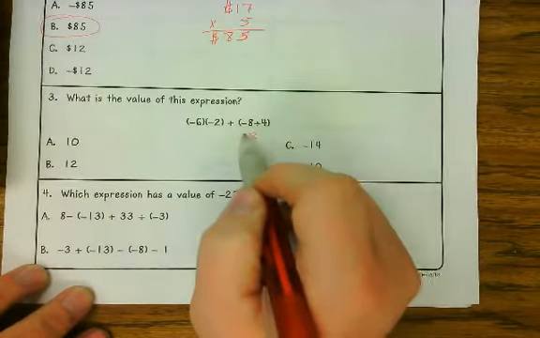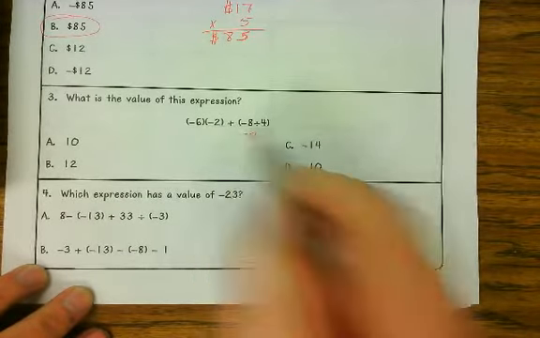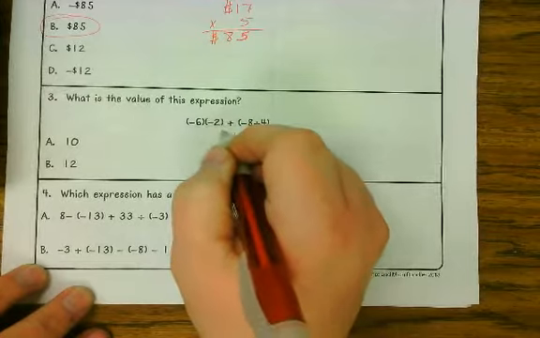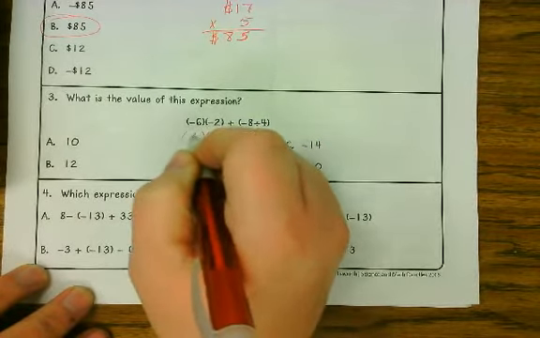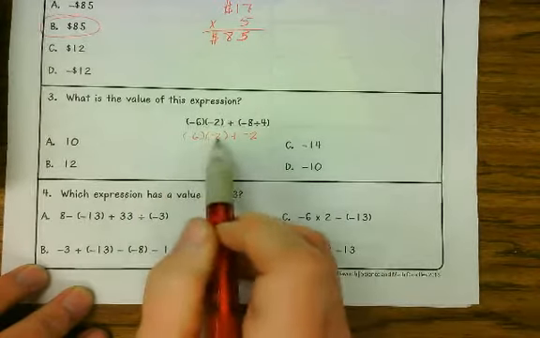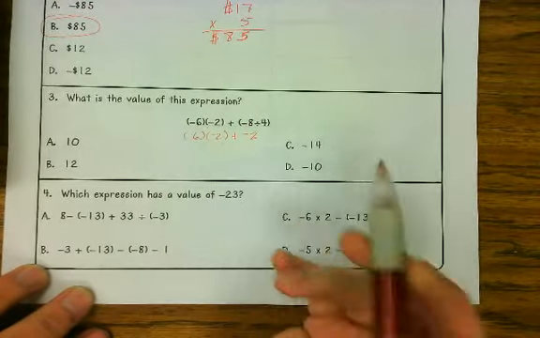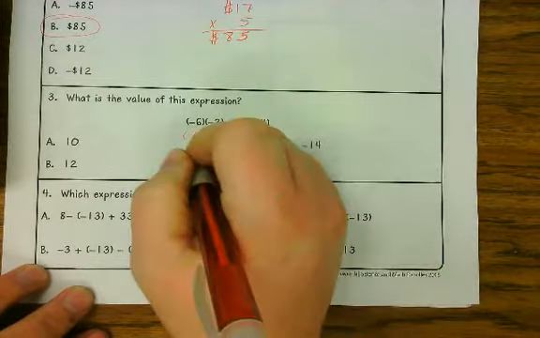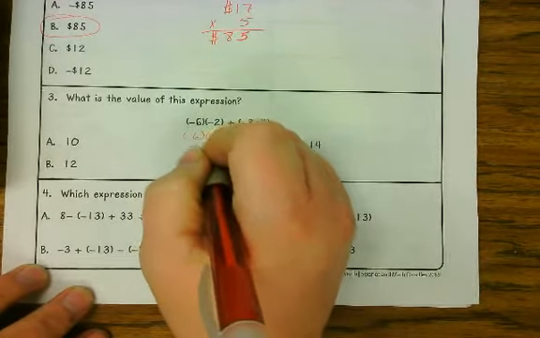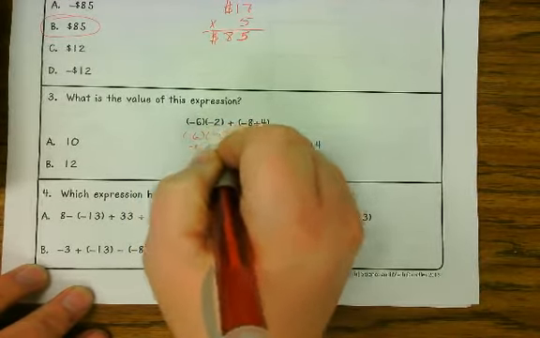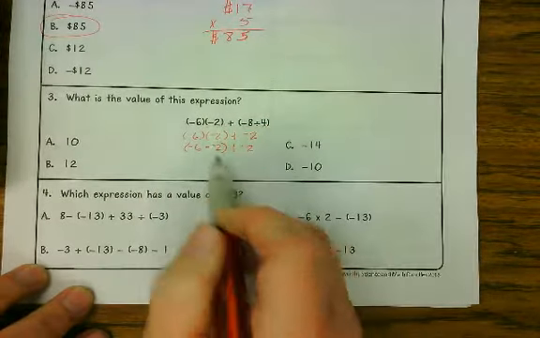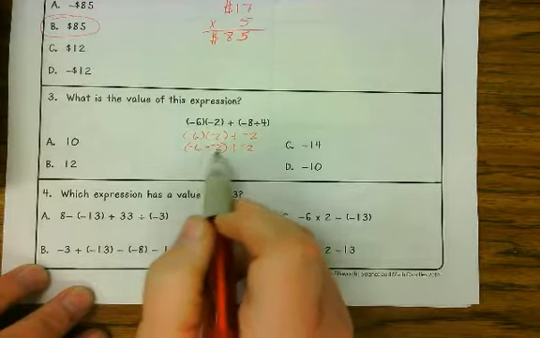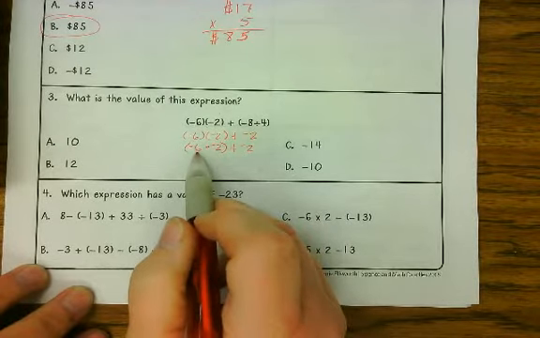I have a negative with a positive, so I keep the negative. I have a negative here and a negative here. This means multiply. So we're going to make this a multiplication problem. So I have -6 times -2 plus a -2. So we're going to do this parentheses right here and deal with these two.